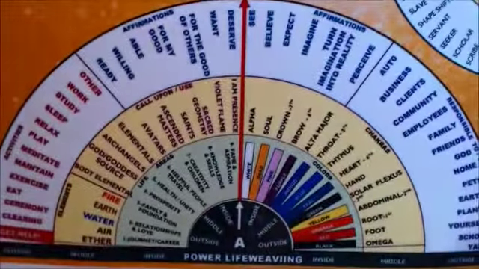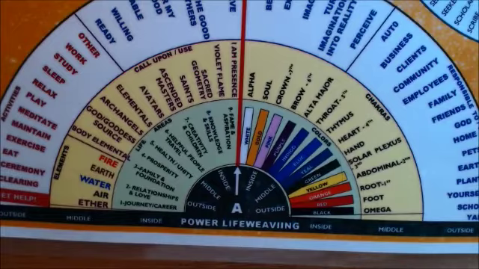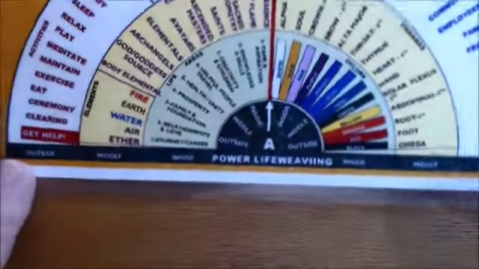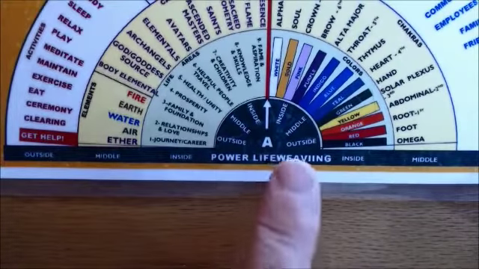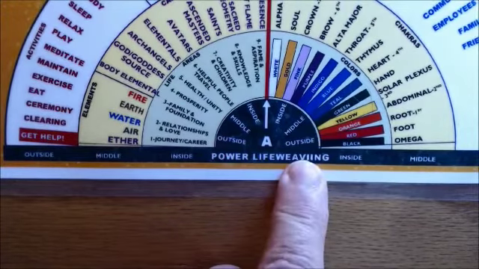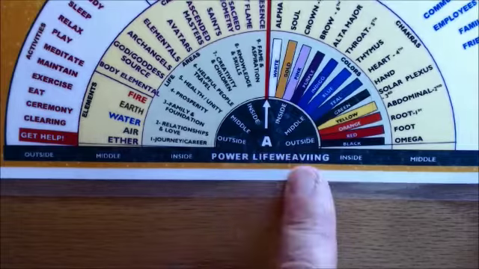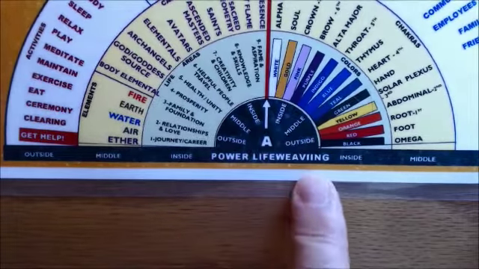The section A of this chart is definitely a complex chart. It starts out with the directional ring with your left, right side, inside, middle, outside rows.